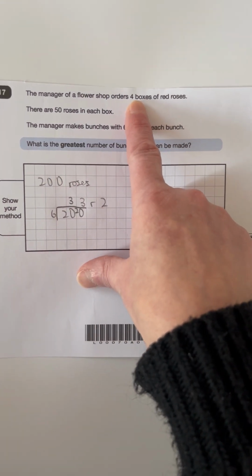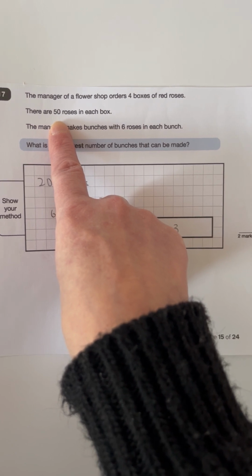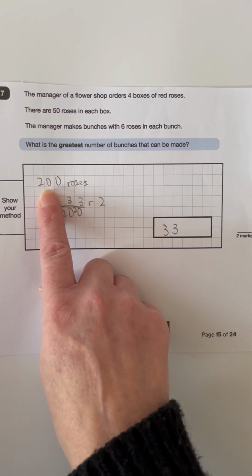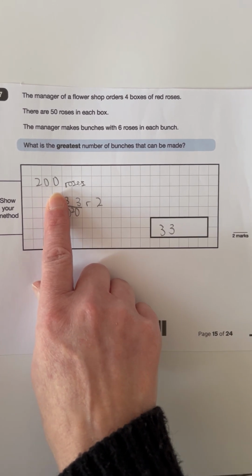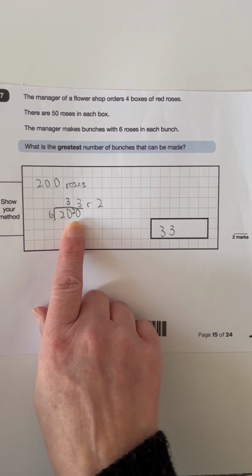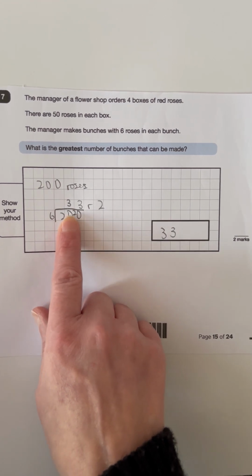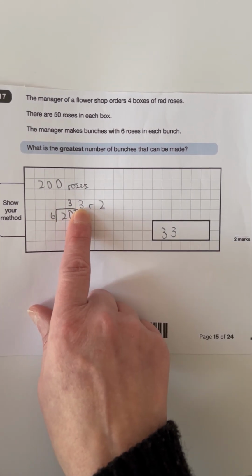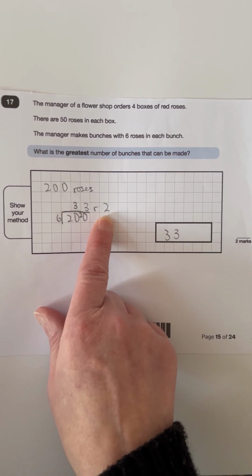First we work out the total number of red roses. So we're going to do 4 times 50, and you could probably do that in your head. If not, you need to work it out on your paper. 4 times 50 is 200 roses. So we have 200 roses in total, and we're going to make them into bunches of 6. So we're going to do 6 into 200. 6 into 20 goes 3 with 2 left over, so remainder 2.